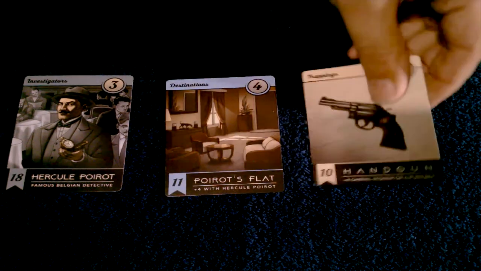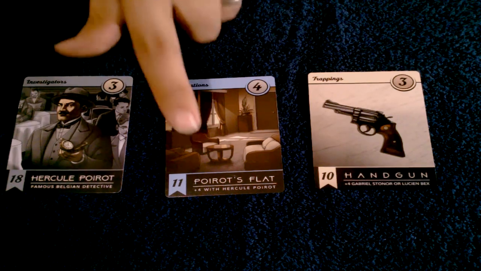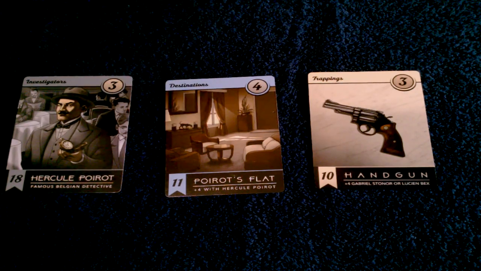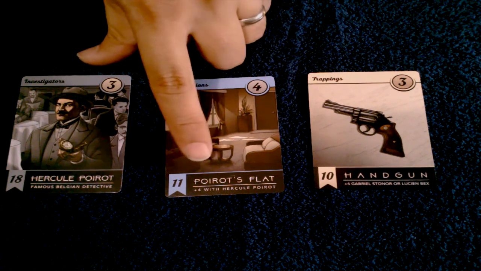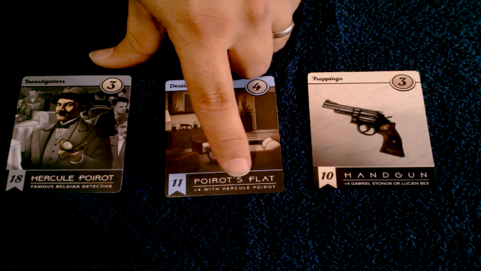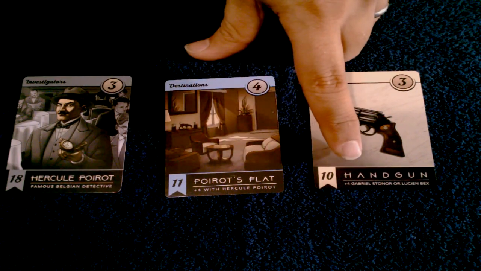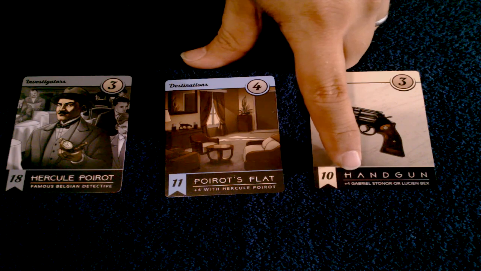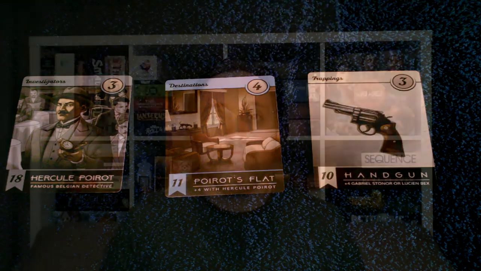On the location and object cards, under the name, you will get some information about bonus points. You will get the amount of points and which character you need to pair to get those points. As you can see here, Poirot's flat will get you plus 4 points if you have Hercule Poirot, and the handgun here will get you plus 4 points if you have Gabriel Stoner or Lucien Bex. Now, back to the investigation phase.